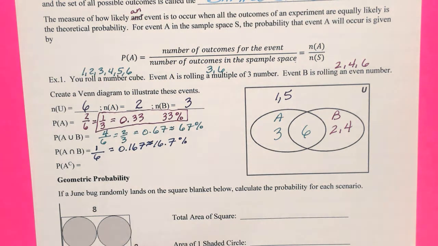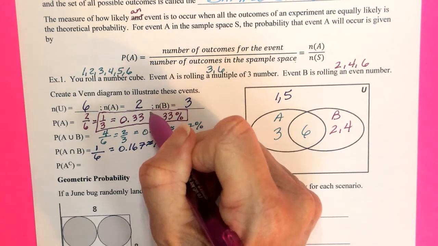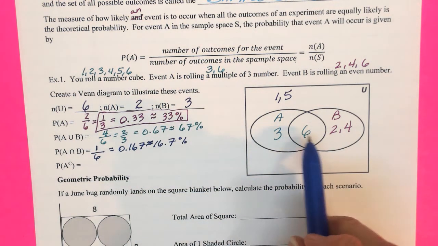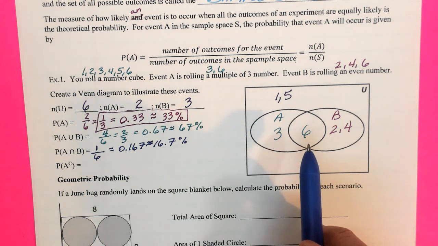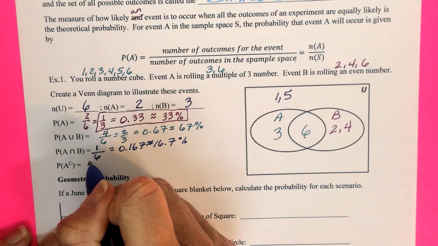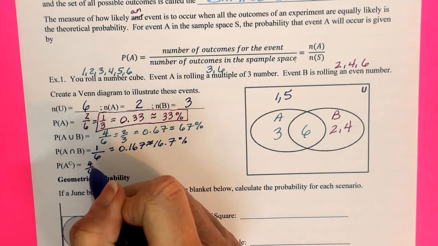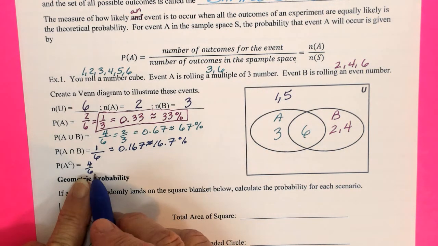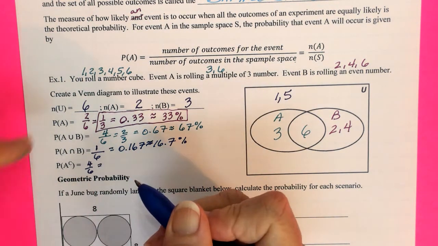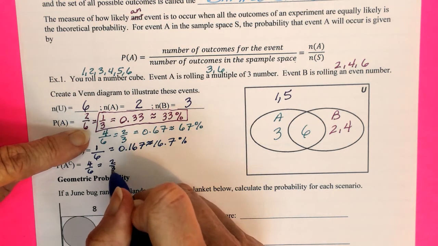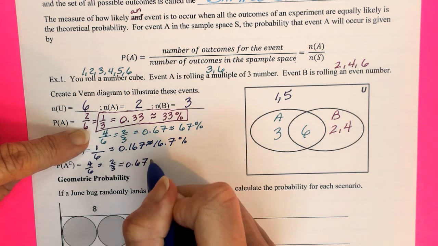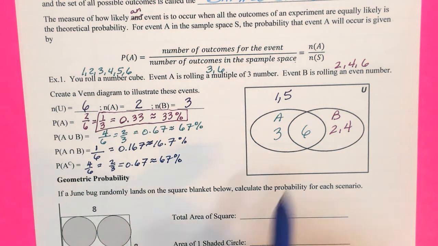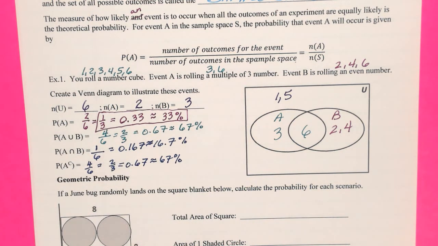Okay, so the next example wants the probability of the complement of A. You have to remember if A has 2 elements and there's a total of 6, then we're actually talking about rolling the other 4 elements. So you have 1, 2, 3, 4 elements that are not in A out of the total 6 you could roll. So 4 over 6 is going to be the same as 2 over 3, which equals 0.67, which is about 67%. So that's taking theoretical probability just from rolling on a number cube.